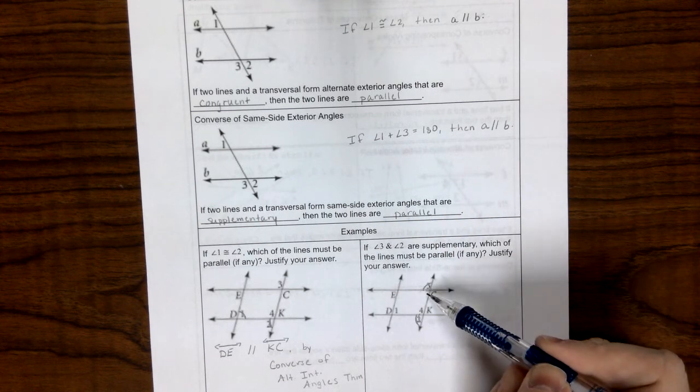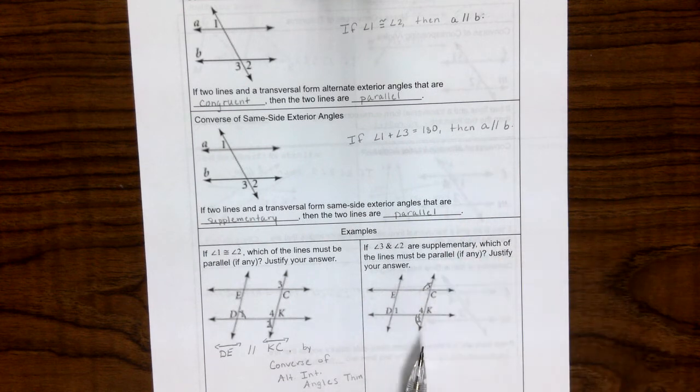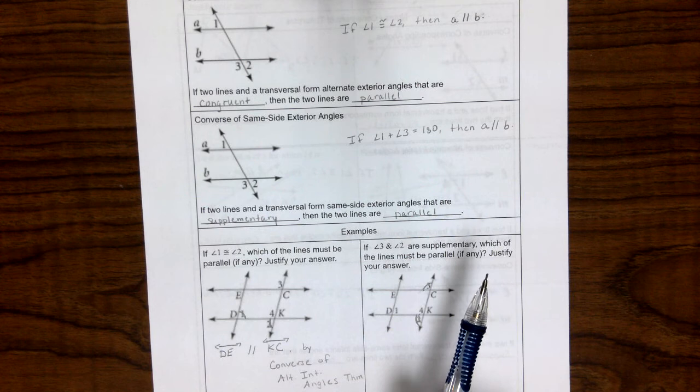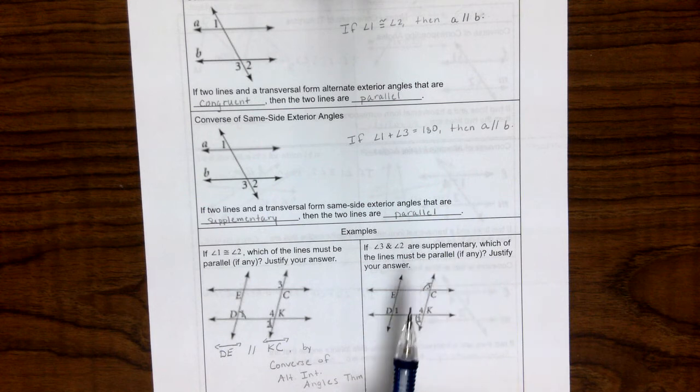And based on their positions, 3 and 2 are on the same side of the transversal CK, and they're both outside the interior space. So they are same side exterior angles. And we know that those are supplementary. And because of that, that's enough to say that we have parallel lines.